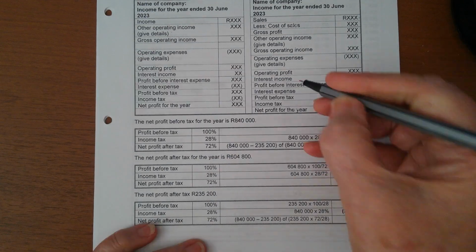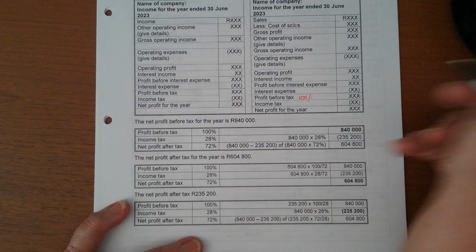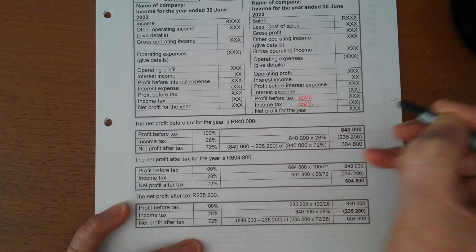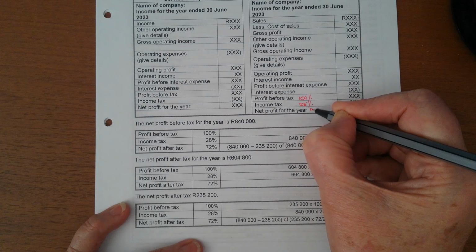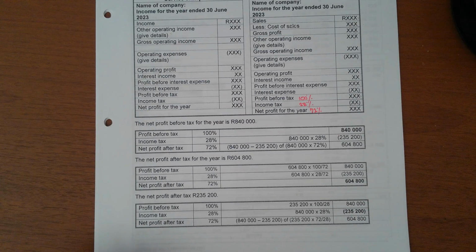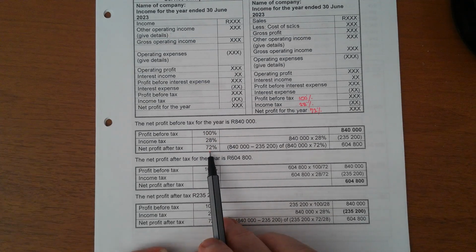So it means the profit before tax will be the 100%, the income tax is the 28%, and the profit for the year will be the profit after you deducted the tax. So when you do this question, you must read carefully what is given. So if they give you the profit before tax, they give you the 100%, income tax 28%, profit after tax 72%.